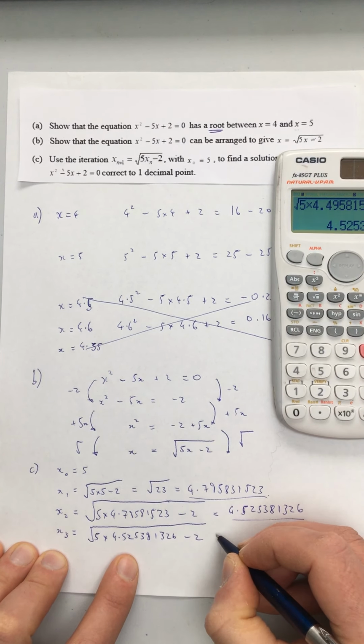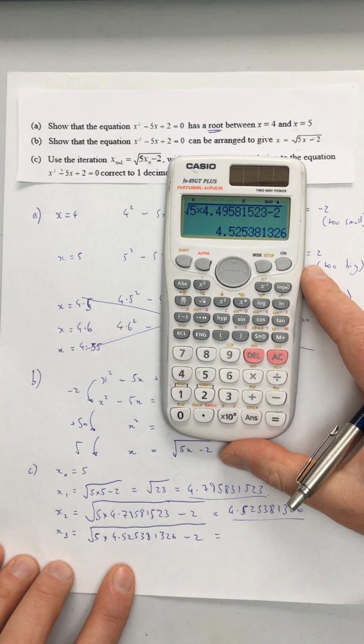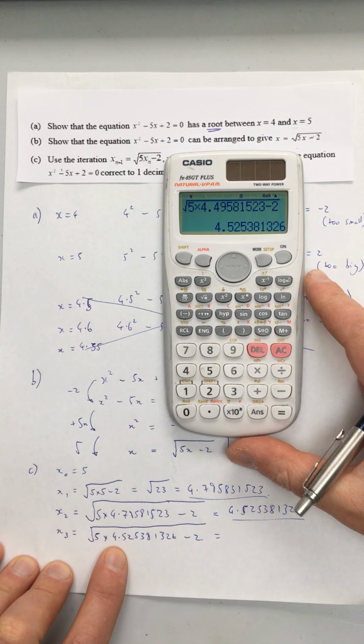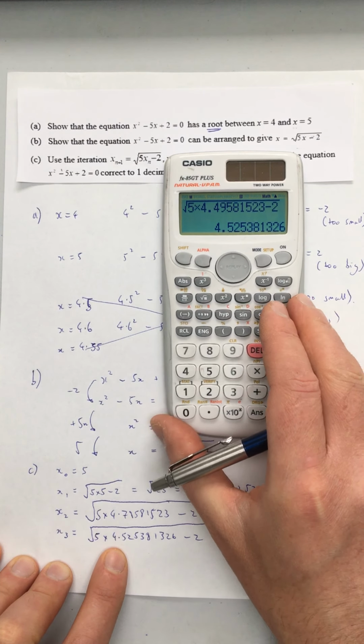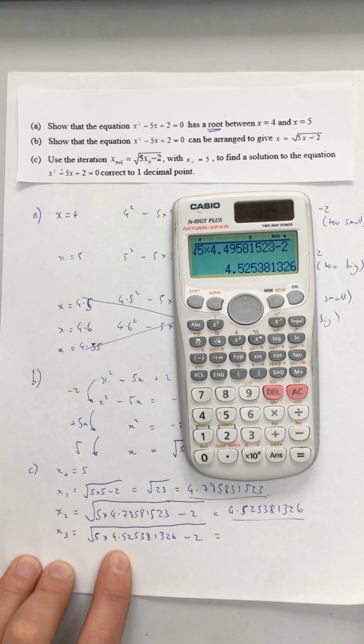So next we'll do 5 times 4.5253811326 minus 2. Now at this point I'm going to show you the quicker way of doing it, because I'm getting a bit sick of writing out all these numbers, to be honest. In the exam it's unlikely that you'll have to do many of these. It's very rare that you'd have to do more than 3. And you can understand why, because it takes a bit of time.